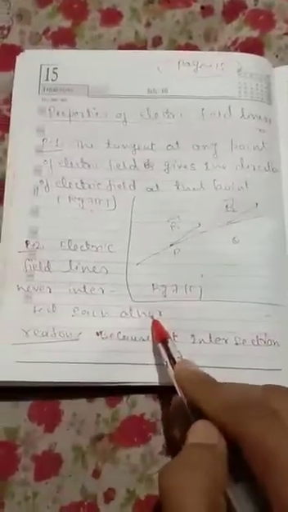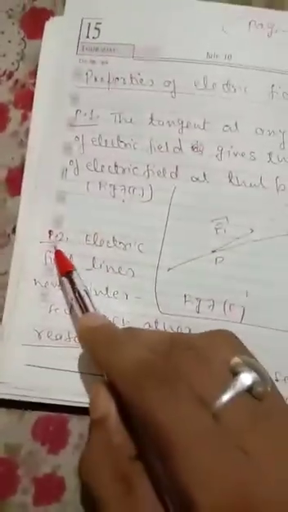The tangent at any point of an electric field line gives the direction of the electric field at that point. Figure 7c. Now the second property: electric field lines never intersect each other. Reason? Suppose I want to explain this property by the help of figure 7d. Look first at 7d, and then I will come back to property 2.